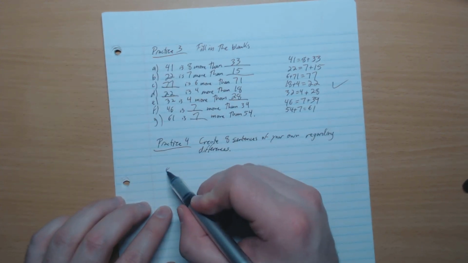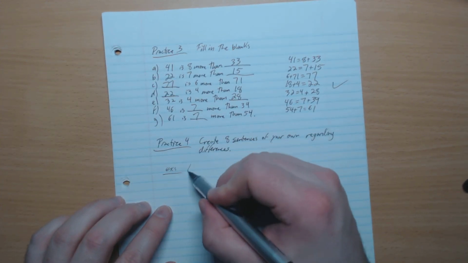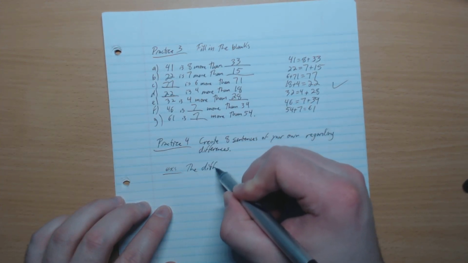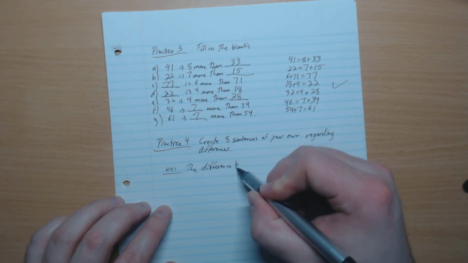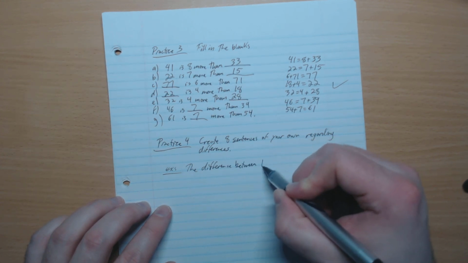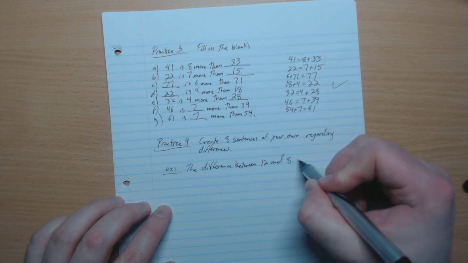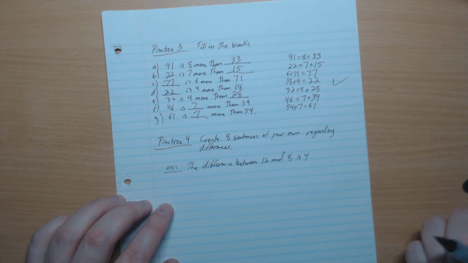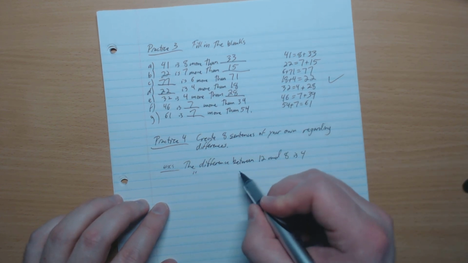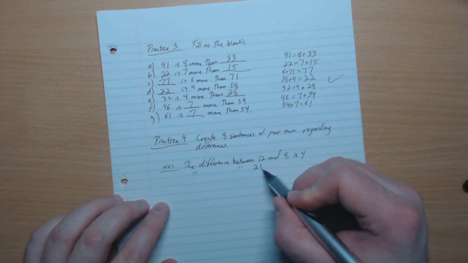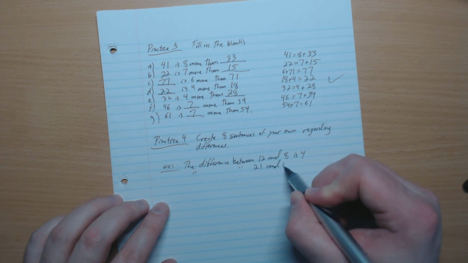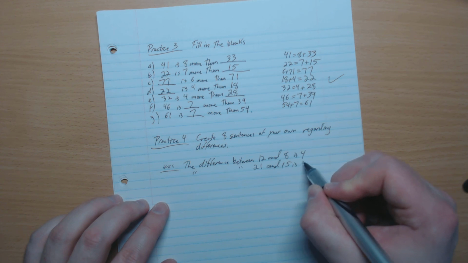Okay, welcome back. So I'm going to give you some examples of what you could have written. The difference between 12 and 8 is 4. Right, you could have said the difference between 21 and 15 is 6.